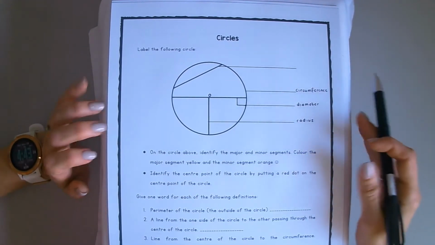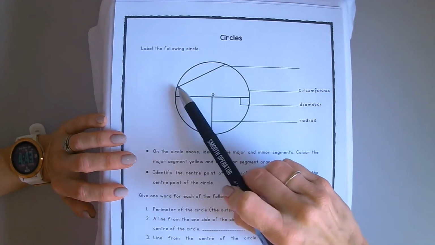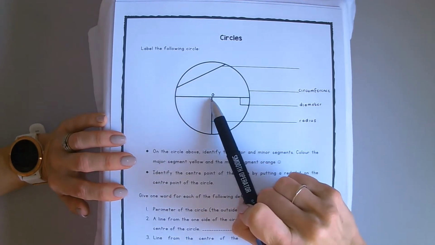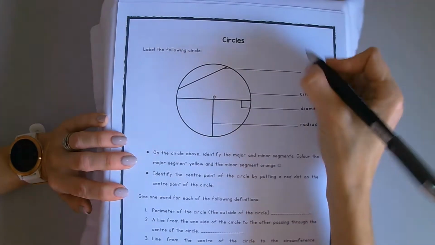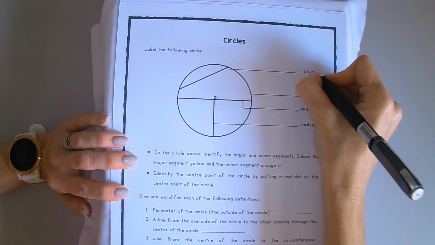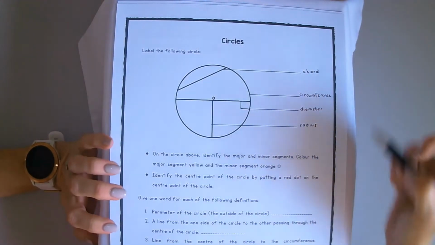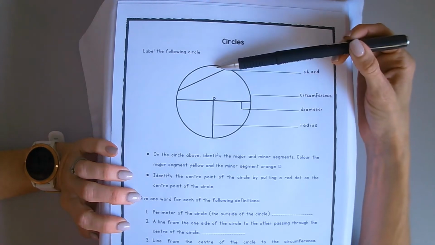Okay, all right. Then there's this one part that cuts right across again from one side of the circumference to the other side. Now you'll notice this one doesn't go through the center. The reason why is because this is actually called a chord. Okay, not a cord. I know it looks like it, but it's called a chord. And what the chord does is it separates the two parts of the circle.